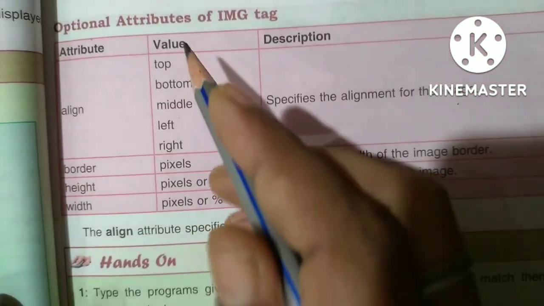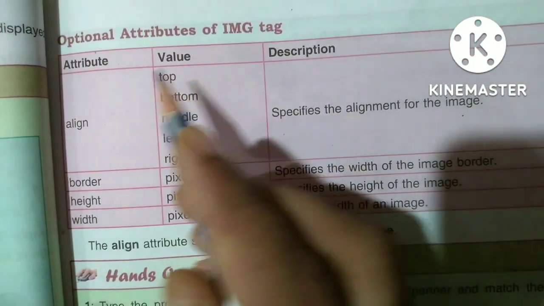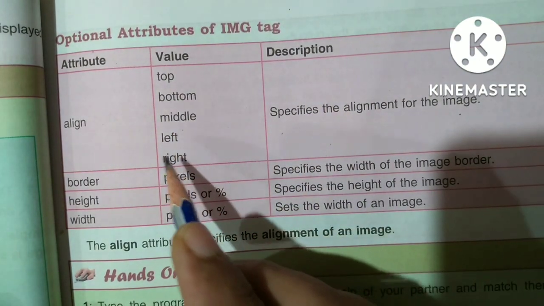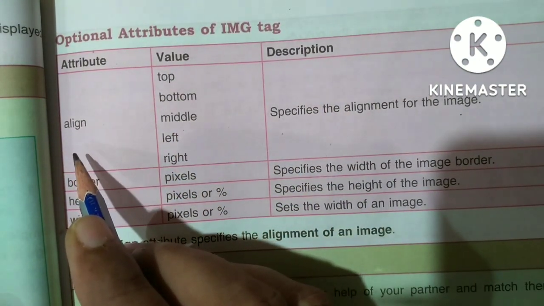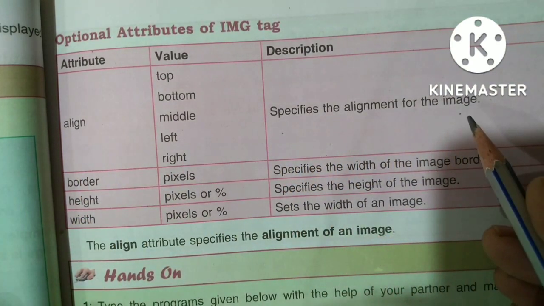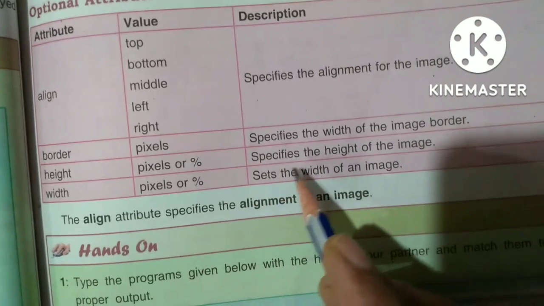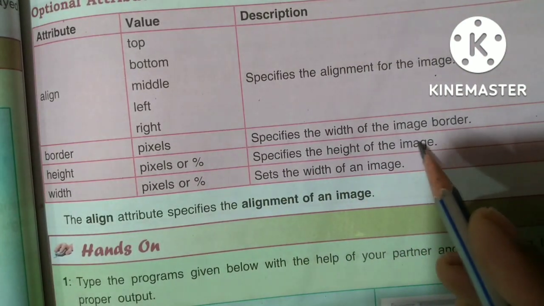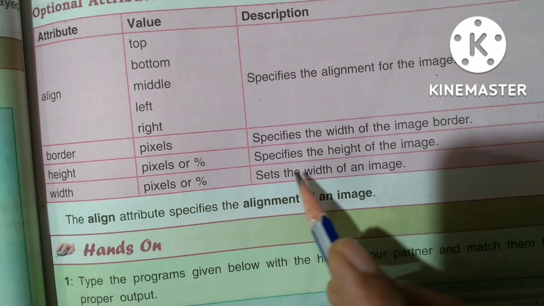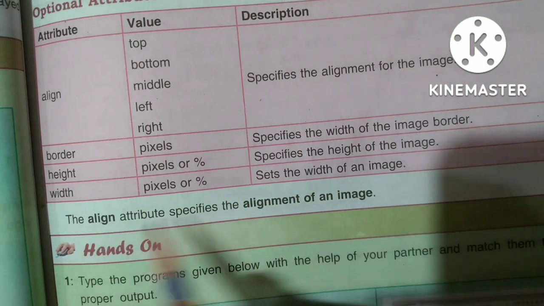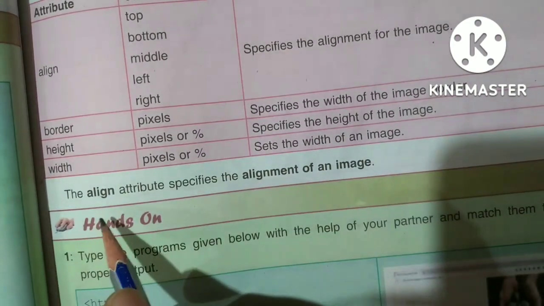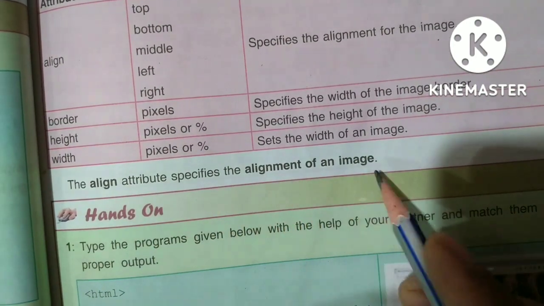Now the optional attributes of the img tag. Align: top, bottom, middle, left, right. This is alignment. It specifies the alignment for the image. Border, in pixels, specifies the width of the image border. This is the work of border. Height, in pixels or percentage, specifies the height of the image. Width, in pixels or percentage, sets the width of an image. The align attribute specifies the alignment of an image.